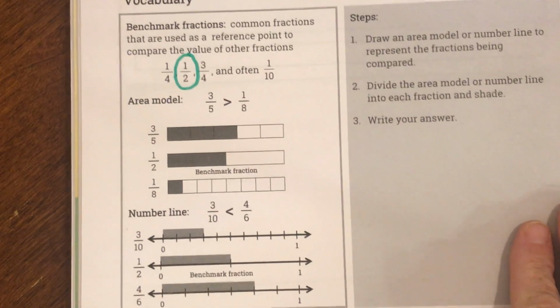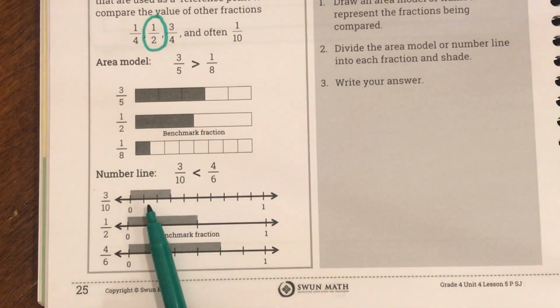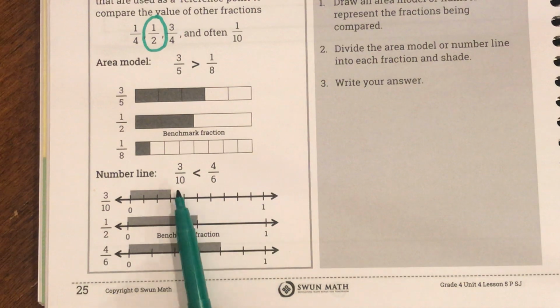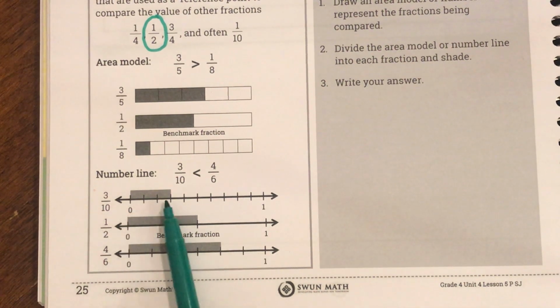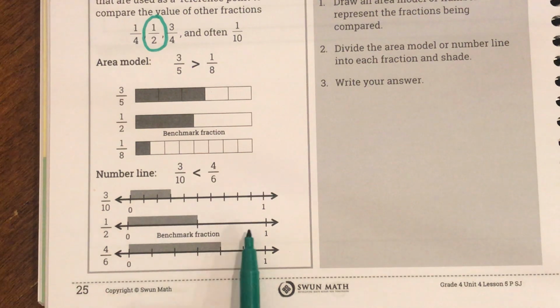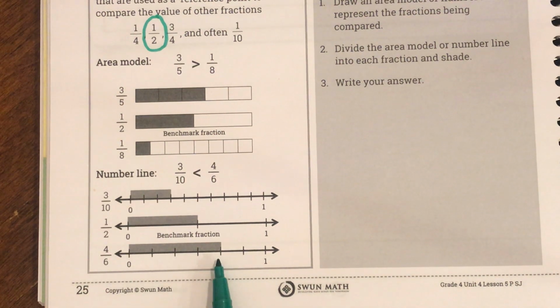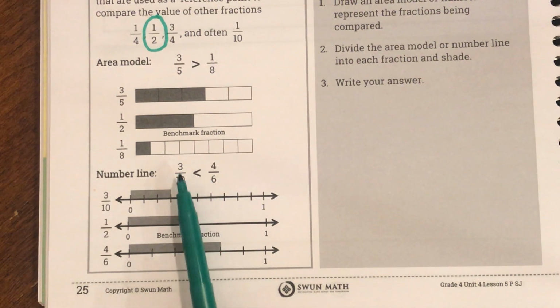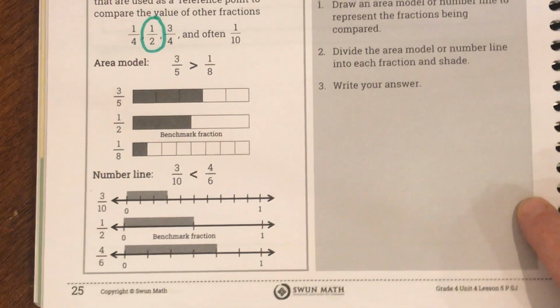Okay, we also could use a model of a number line. Here we see that the one whole was divided into 10 parts, and 3 were shaded. Here's our benchmark fraction, and then our other fraction, our whole was partitioned into 6 parts and 4 were shaded. So we see that 3/10 is less than 4/6. I always still remember that the alligator eats the larger fraction or the larger number.